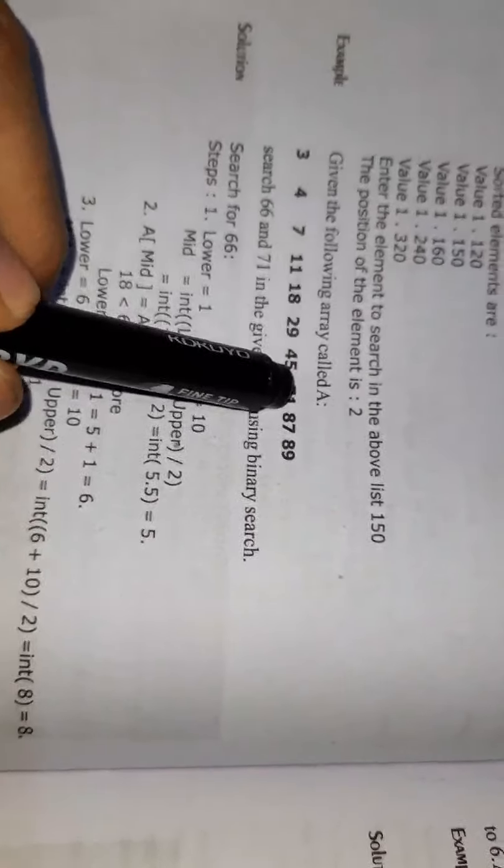Now we have to find the mid. So mid is 6 plus 10 divided by 2, which becomes 8, right? Since this is 6 and this becomes 7, 8, so position 8 holds 71. Now 71 will be compared with 66. So 71 is greater than 66, right?